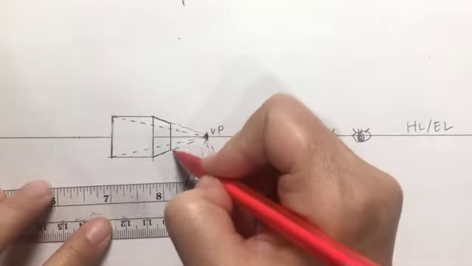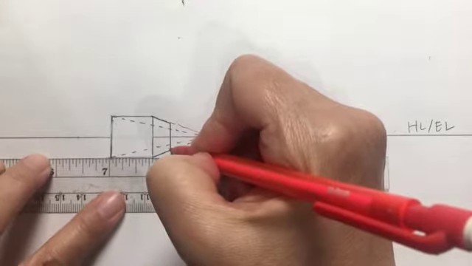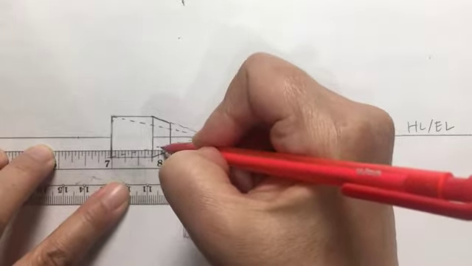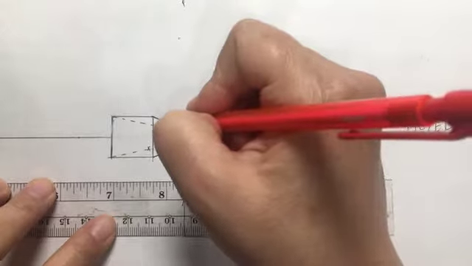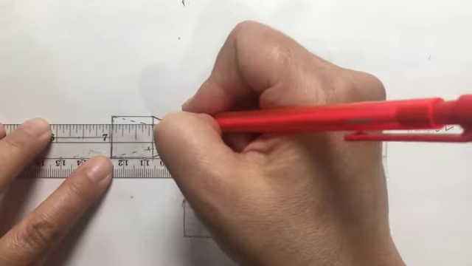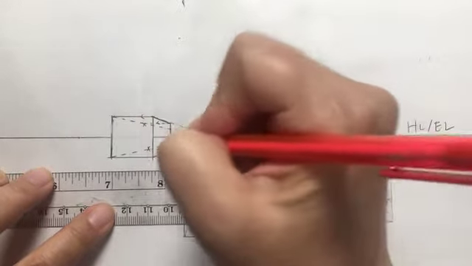Okay, so from the corner here, I'm going to remember the edges remain parallel, right? So the dotted line intersects here. From here, the dotted line intersects here. Remember, this is all parallel, right?